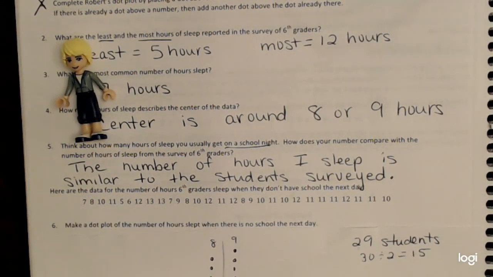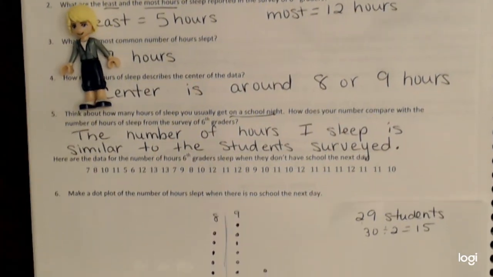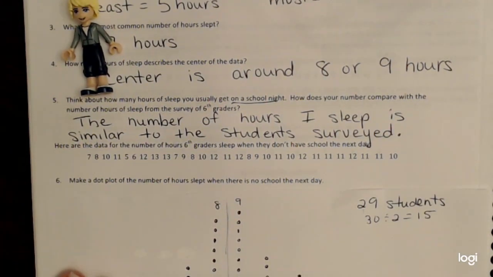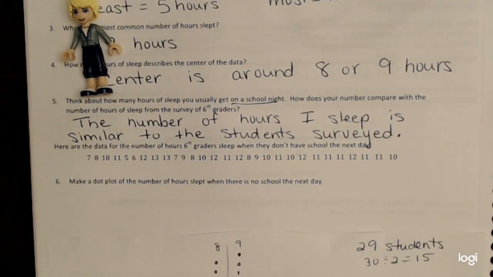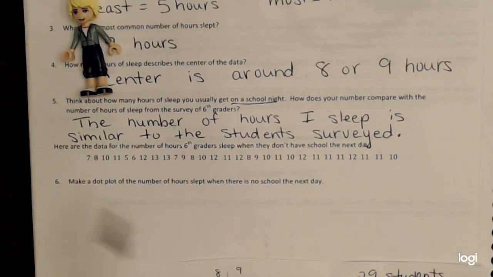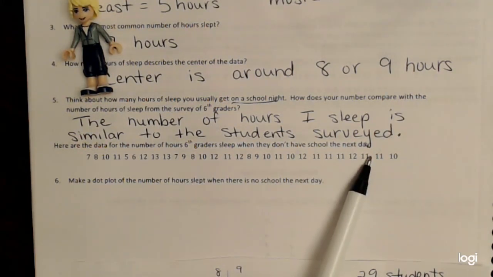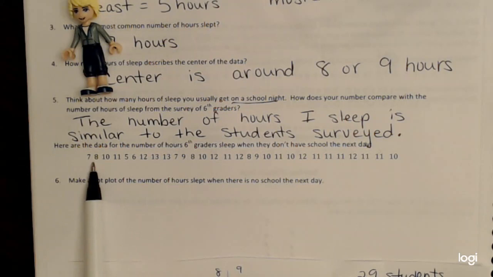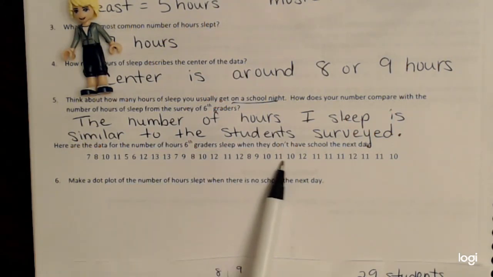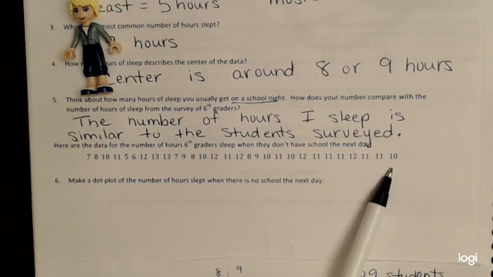Okay, then we're going to move on down a little farther. It says here, make a dot plot of the number of hours slept when there is no school the next day. Here's the data. These are the 6th graders, the hours that they're sleeping when they don't have school. If you notice, the numbers look kind of similar, but we're going to find out for sure.